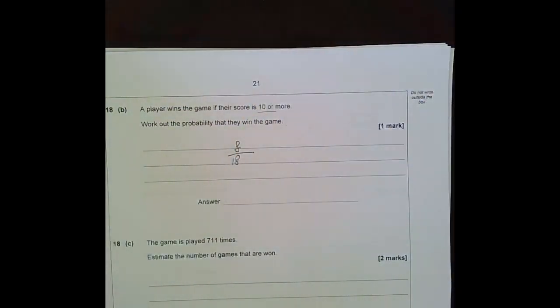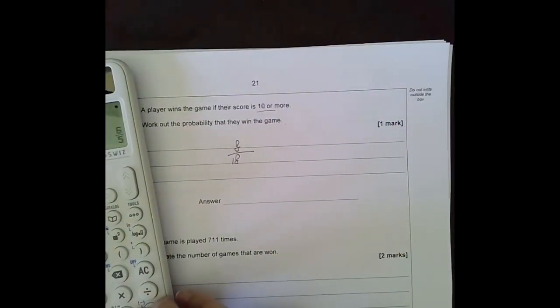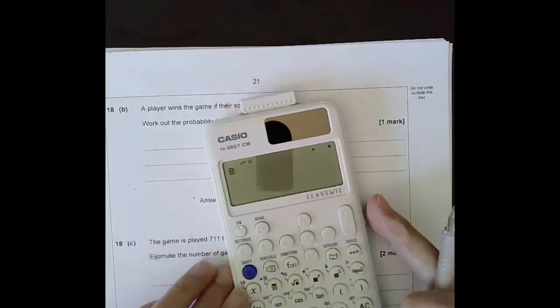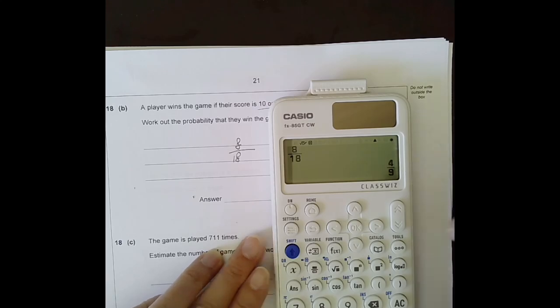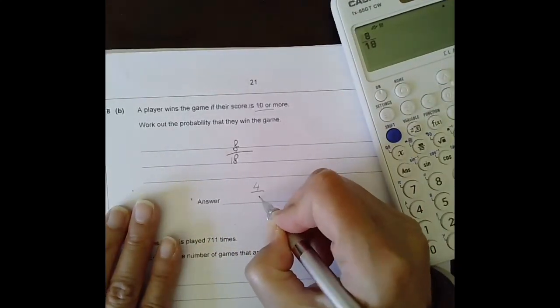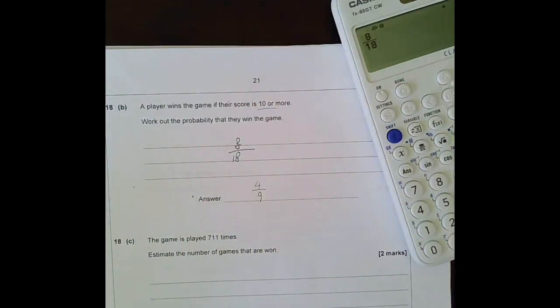So 8 over 18. Remember, we need the simplified version, so we will have 8, calculator, 8 out of 18. Simplify, we got 4 out of 9 as the probability. Probability, we accept fraction, decimal, or percentage, as long as it's a number there.